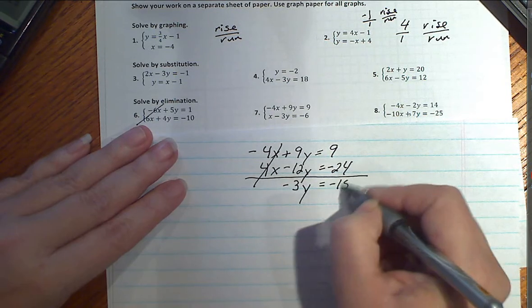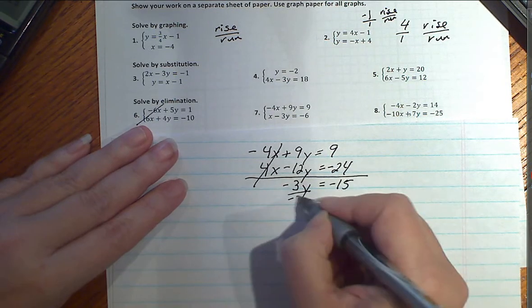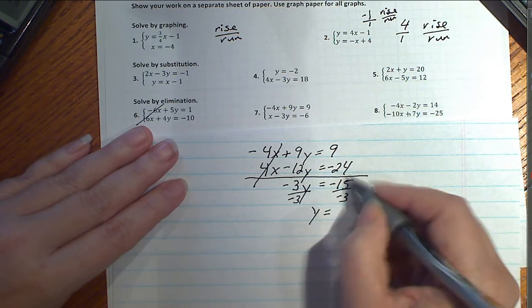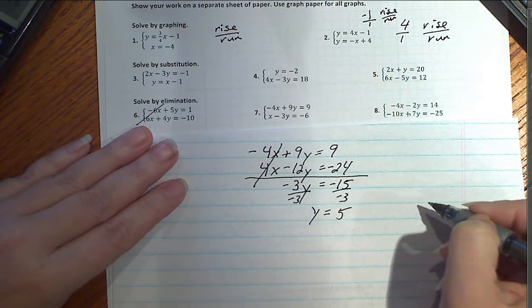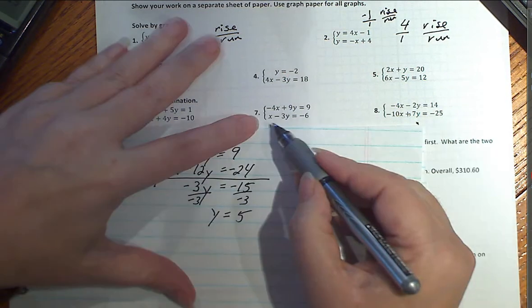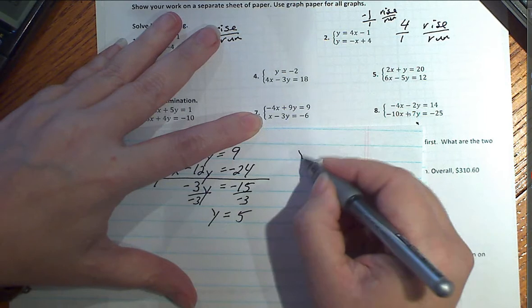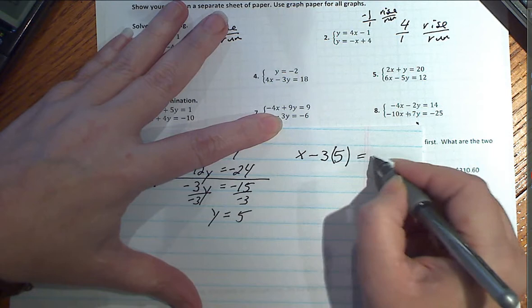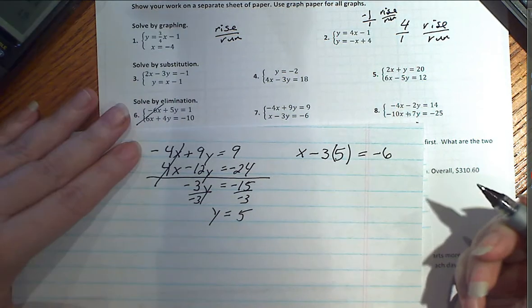Divide by negative 3, y is 5. Then I have to figure out what my x is. So I'm going to put it into this one. I have x minus 3 times 5 is equal to negative 6, just putting 5 in for y right there.